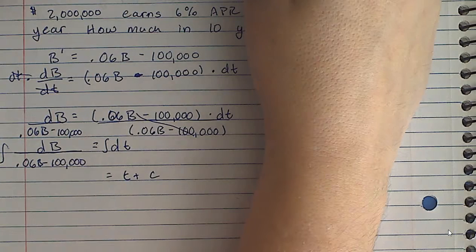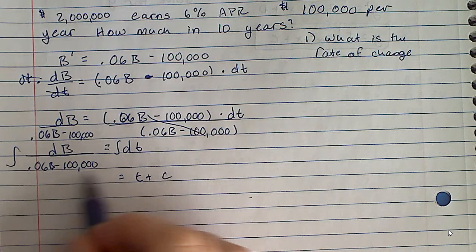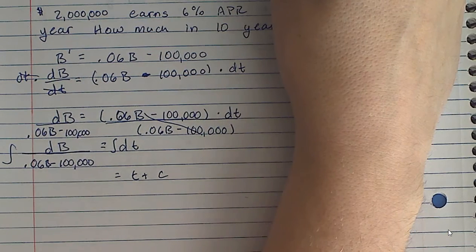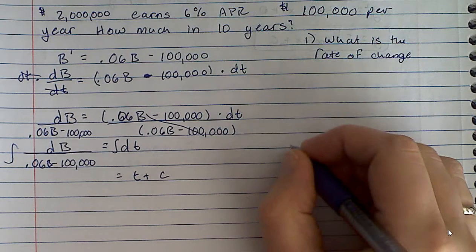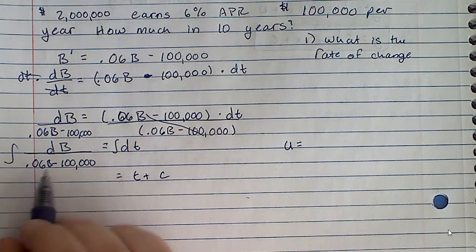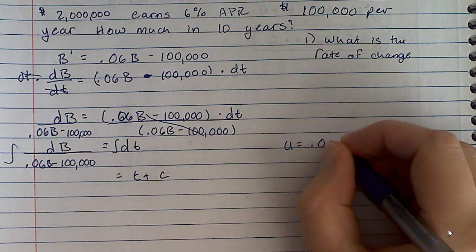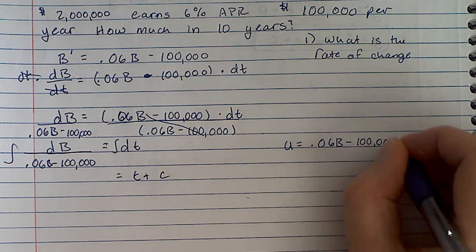Okay. Now to do the integral of the left-hand side, that's going to be a little more complicated. I'm going to have to use our good old friend u substitution, but you guys just took a test on u substitution, so you should be like masters of the universe on u substitution. It should be like your hometown. So I'm going to say that u is equal to 0.06b minus 100,000. And then what would du be?